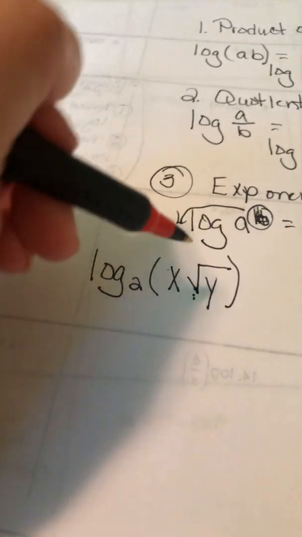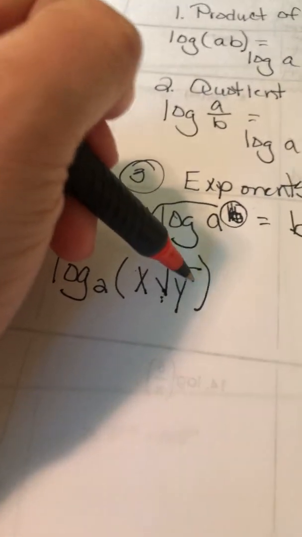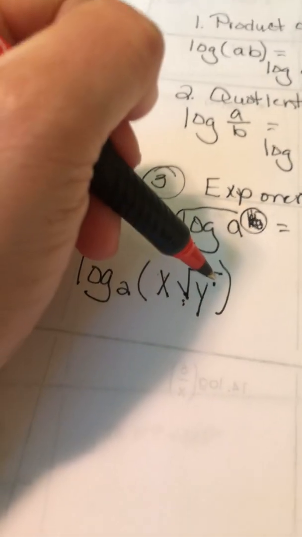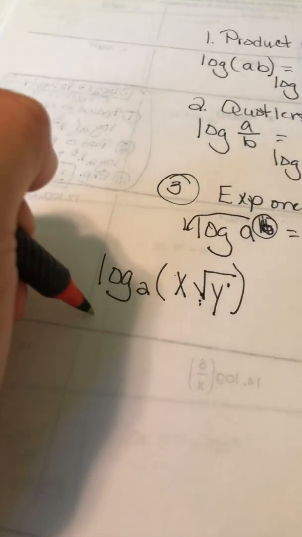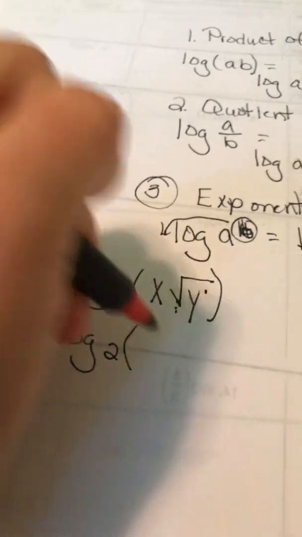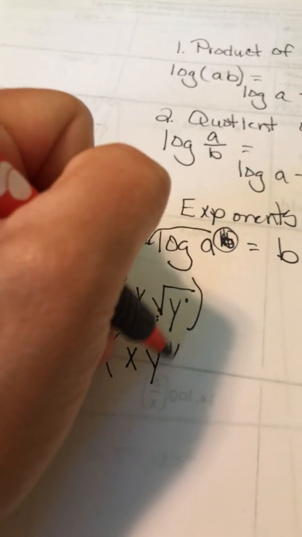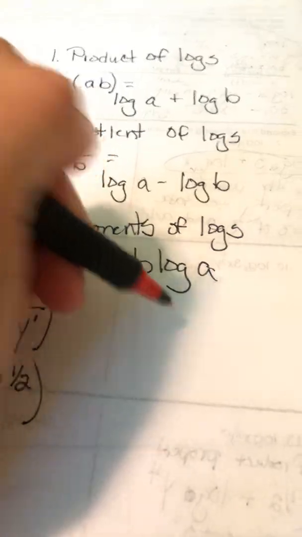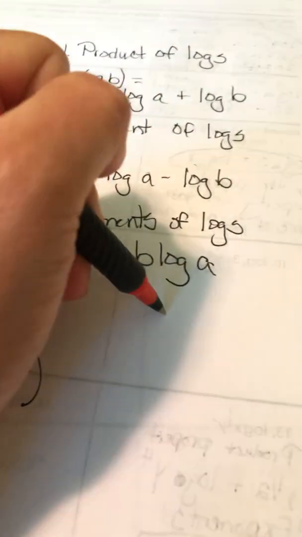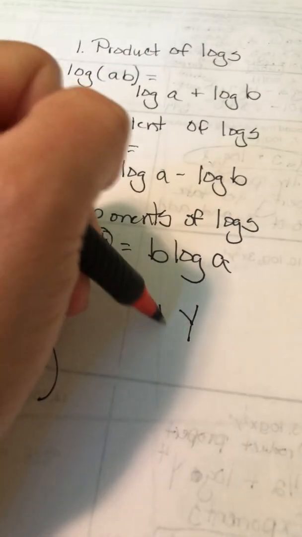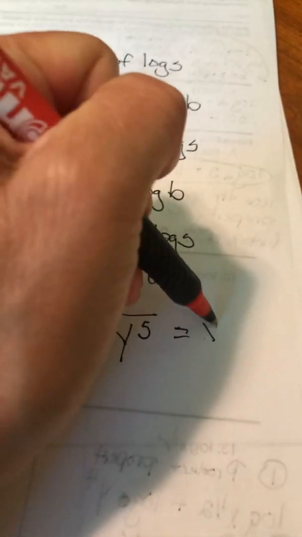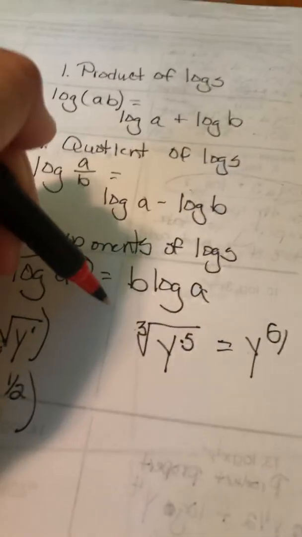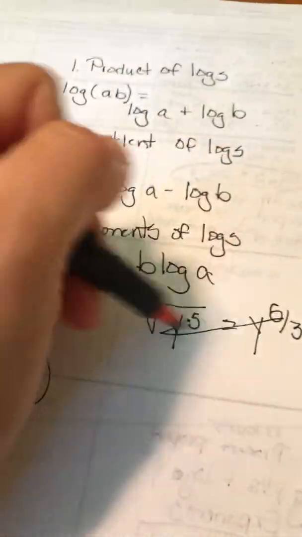And so anytime you convert to exponential, it's going to be the power of the radicand over your index. So if you don't have a power there, it's 1. If you don't have an index, it's 2. So it would just simply be log 2x and then y to the 1/2 power. So, for instance, on a side note, not dealing with this problem, if I had the cube root of y to the 5th power, then to convert that to exponential, it would be y to the power 5 over index 3. So hopefully that helps you understand, okay?